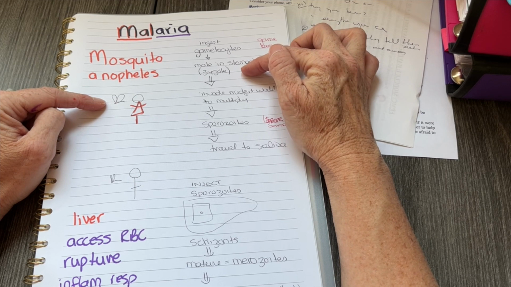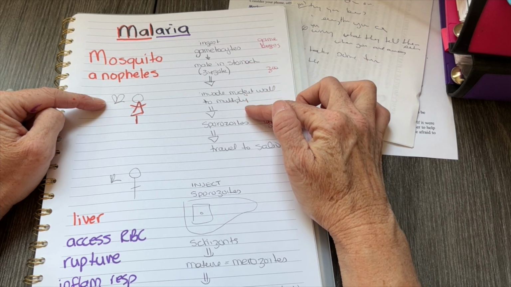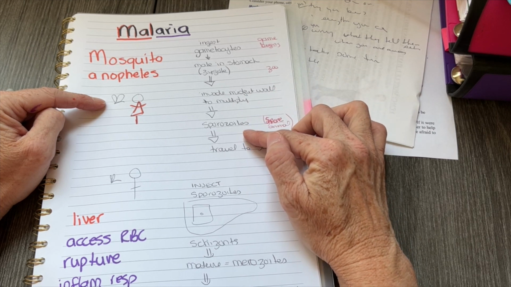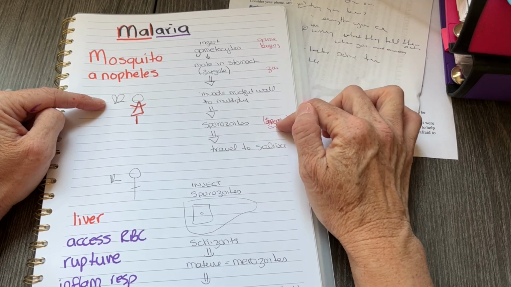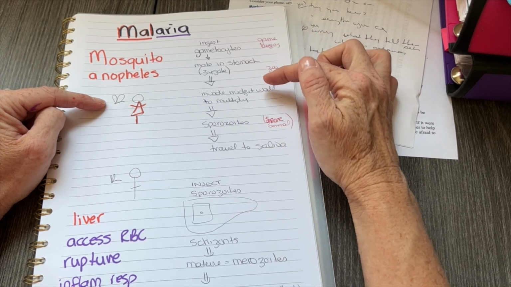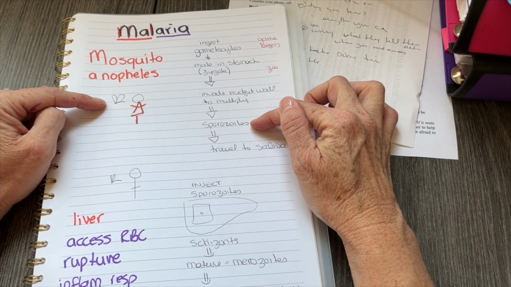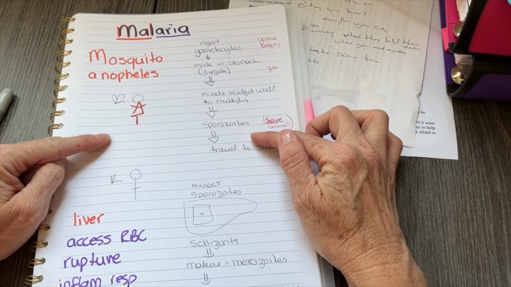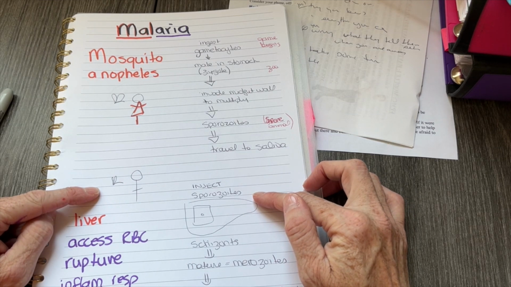That will then burrow into the midgut wall of the stomach to multiply and create sporozoites, spore animals. So the game begins at the zoo, spore animals. Gametocytes, zygote, sporozoites. Those then travel to the saliva of the mosquito to inject into another human.